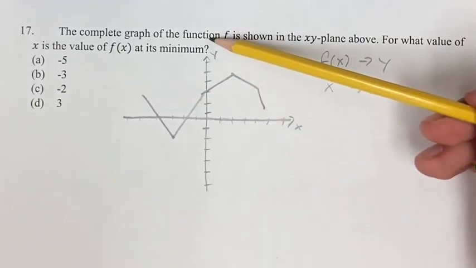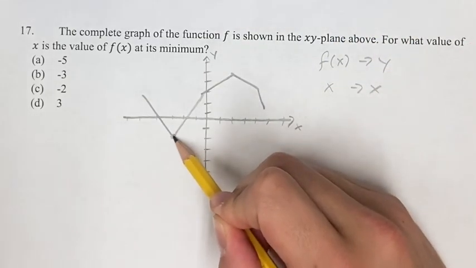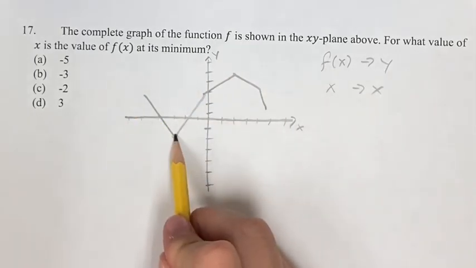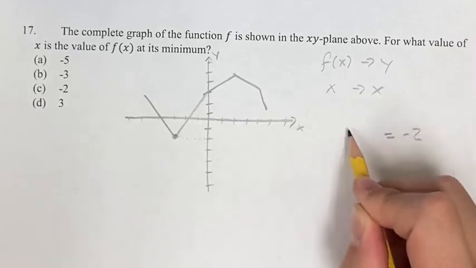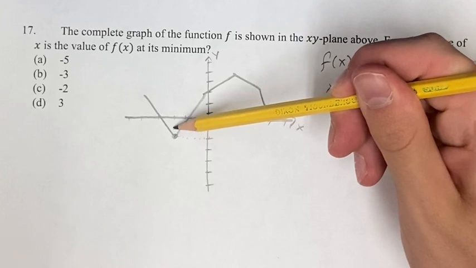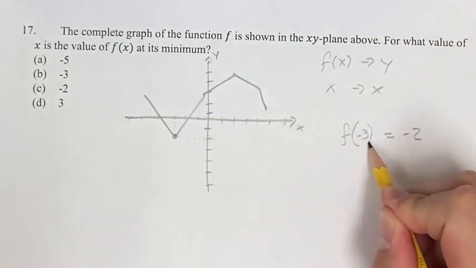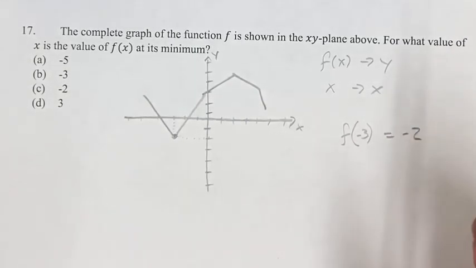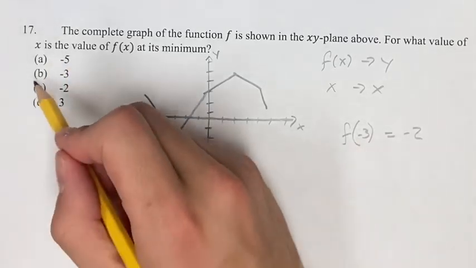So looking for the lowest y value, right, looking for the most negative y value, we come to this point right here where the value of y, and therefore the value of f of x, comes out to -2. And that is f when x is equal to, correlating that to its x value, -3. So we have f of -3 is equal to -2, and this is the minimum value of f. So the value of x at which f of x is at its minimum is -3, which correlates with B.